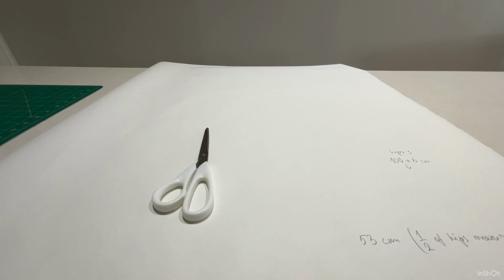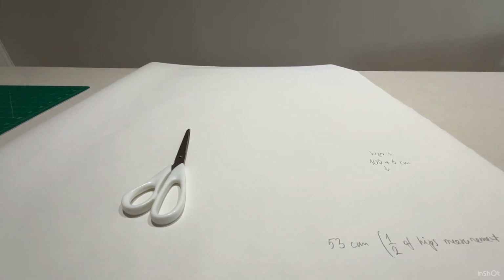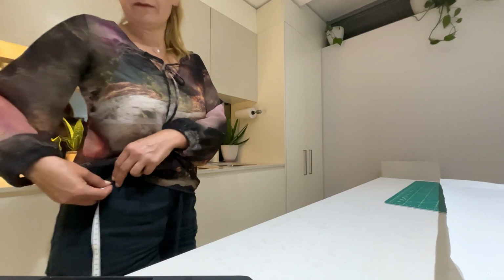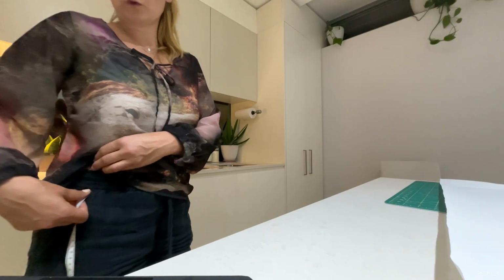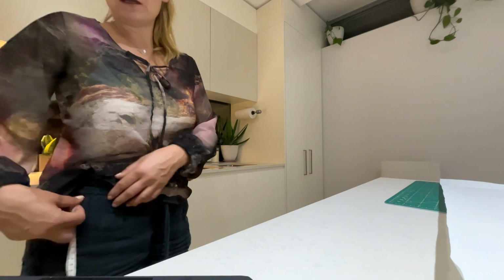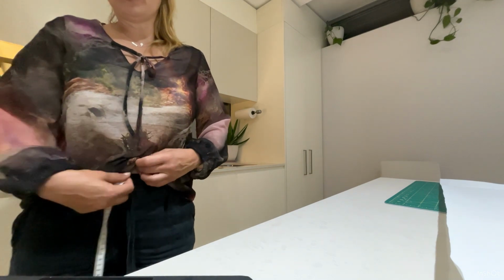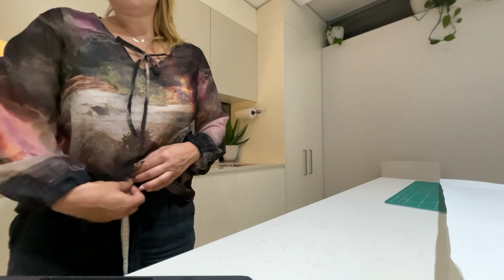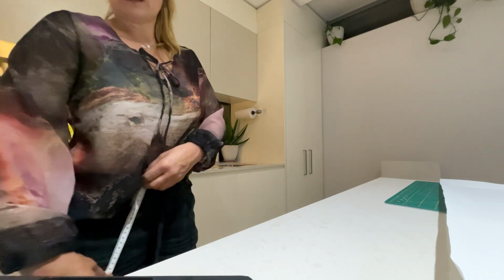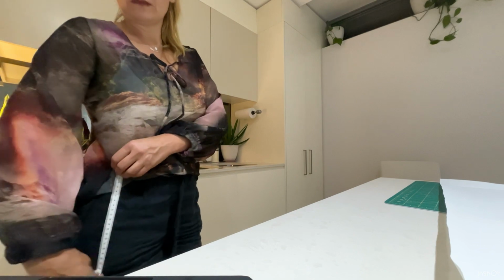The second measurement I need is the length of my shorts, the length from the waistband if you're wearing shorts or pants, or a little bit below my belly button, to the desired length. So I would like my shorts to be medium length.